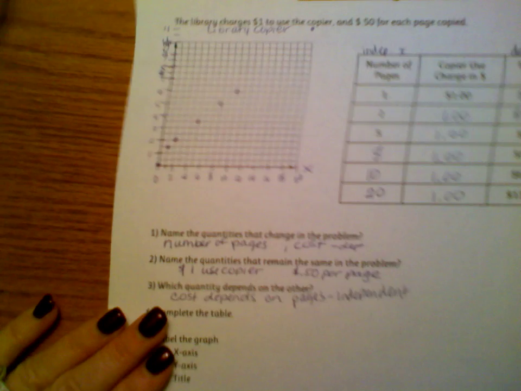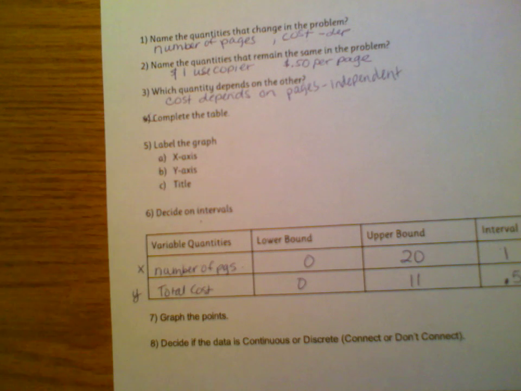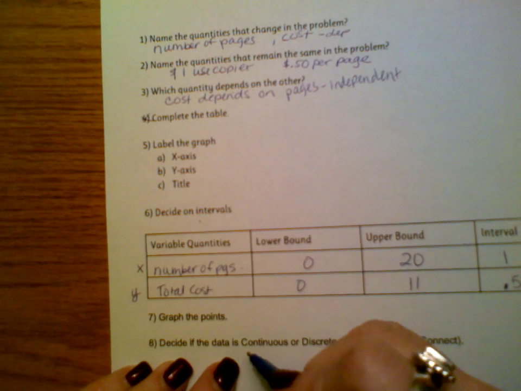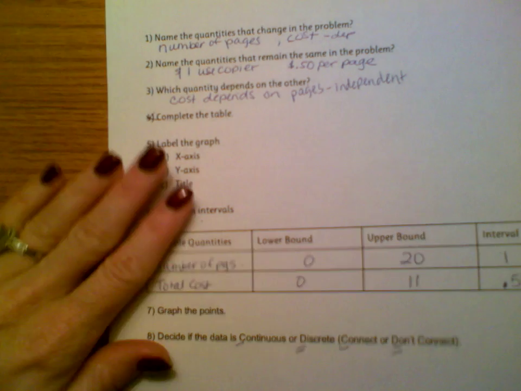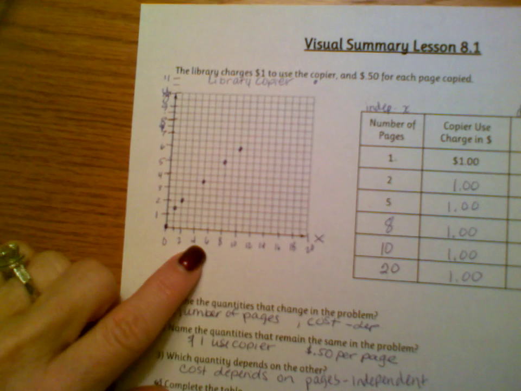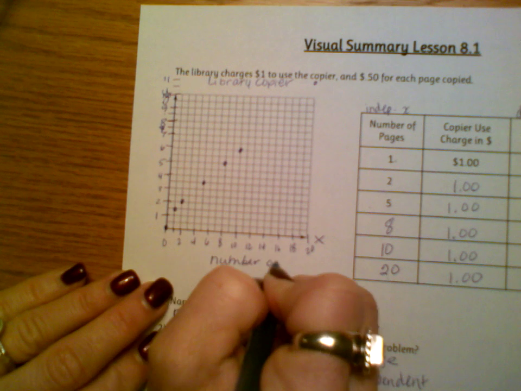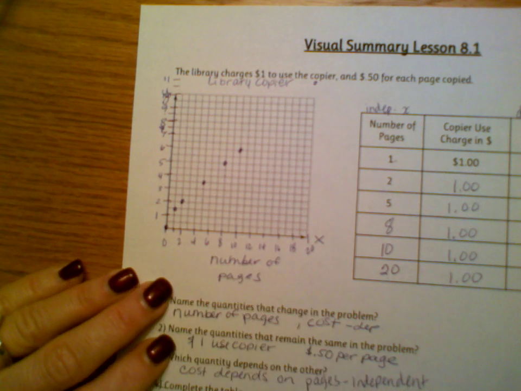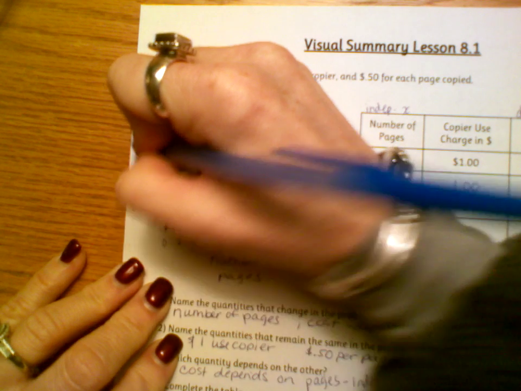So I need to decide if this graph is continuous or discrete. Remember that from earlier in the year. Continuous starts with a C, means we want to connect. Discrete starts with a D, it means we don't connect. So I'm looking to see if I can have parts of, let's put finish here, number of pages, and this is my total cost in dollars.